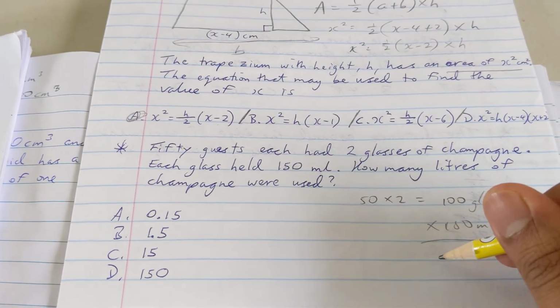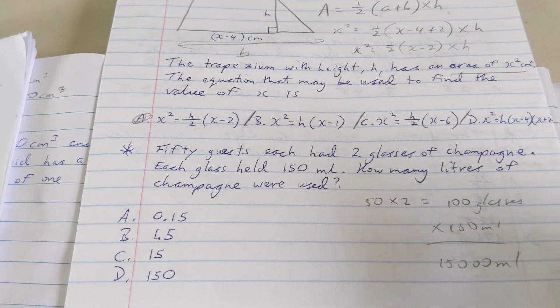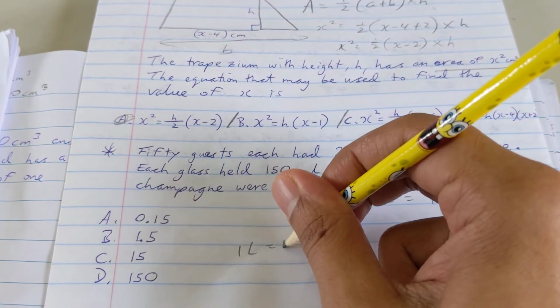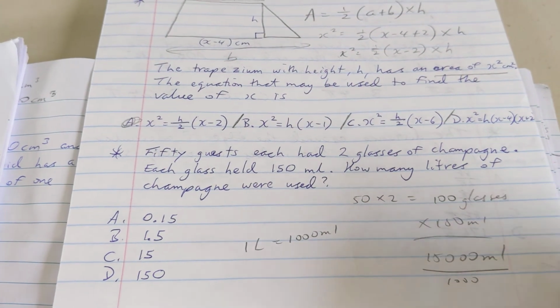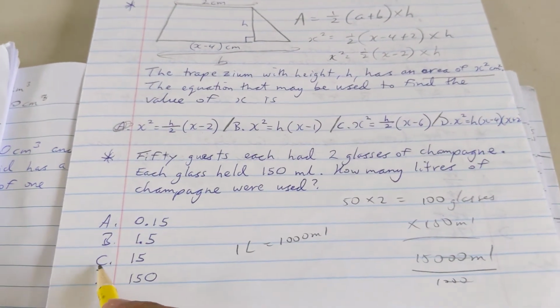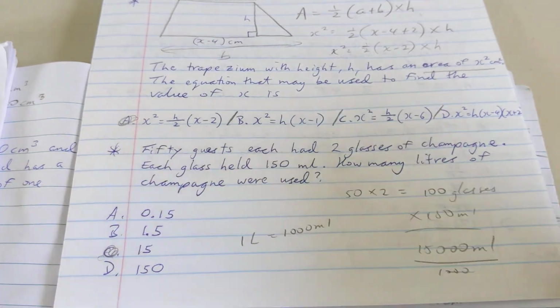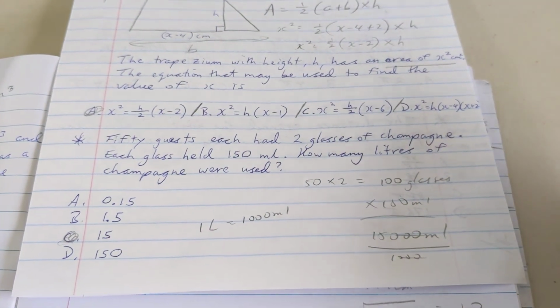100 by 150, that's 15,000 milliliters. But for the conversion between milliliters and liters, 1 liter is 1,000 milliliters. So I divide by 1,000 to see how many liters. So I use 15 bottles of champagne.